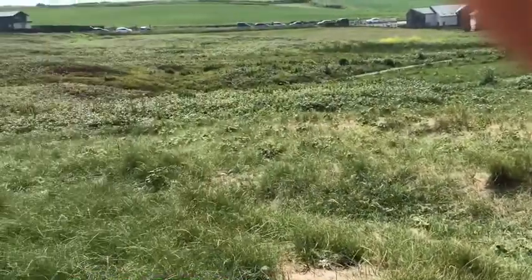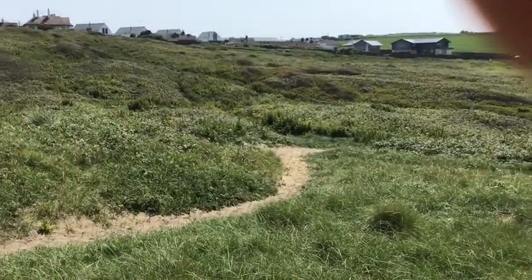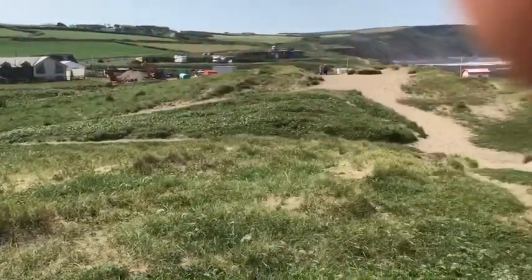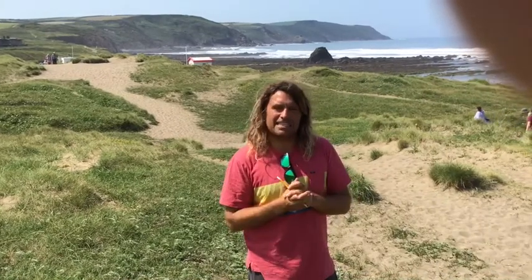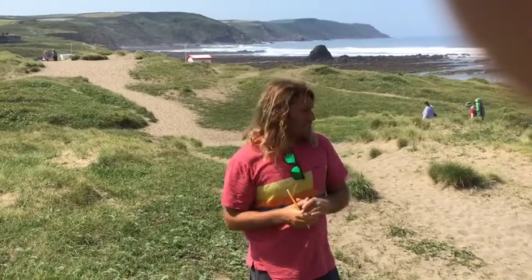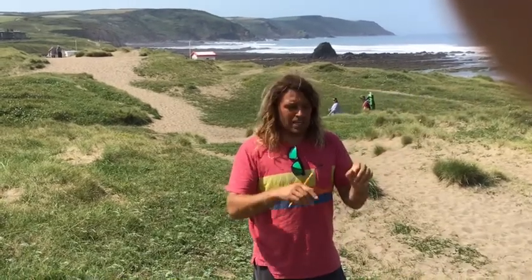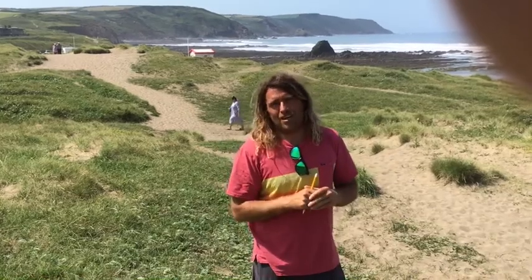Now each of these stages in a sand dune succession is called a seral stage or a sere, S-E-R-E. And those seres are characterised by the species that can survive there. So we've had embryo dunes, fore dunes, now we're in the yellow dunes. These are all different seres in the succession of sand.